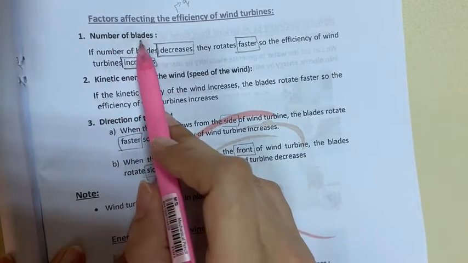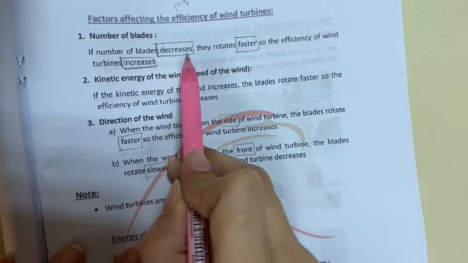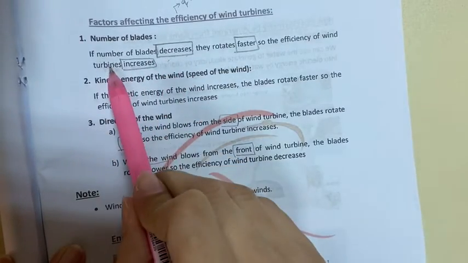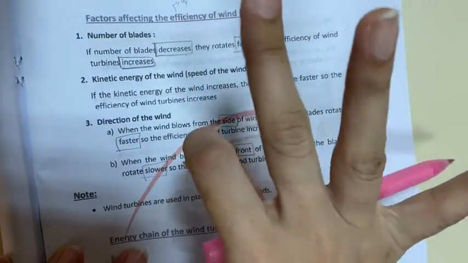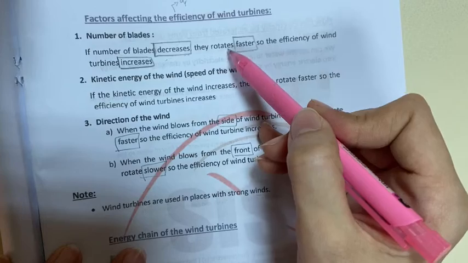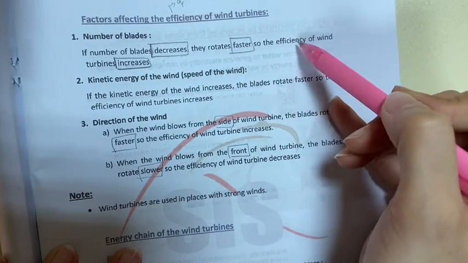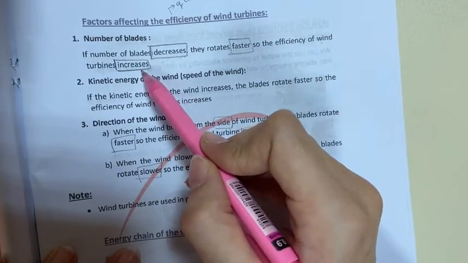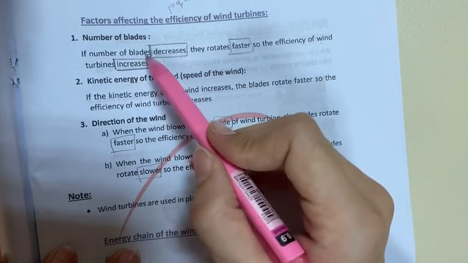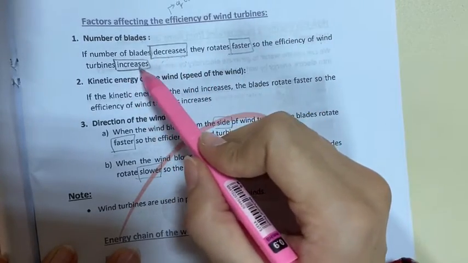Number 1, the number of blades. Remember, the old turbine has 4 blades and the modern one has three blades. When the number of blades decreases, they rotate faster. So the efficiency of wind turbines increases. So when we decrease the number of blades, the efficiency increases.